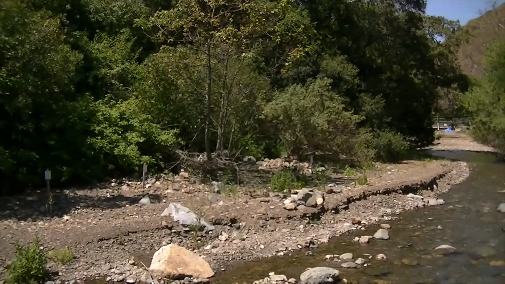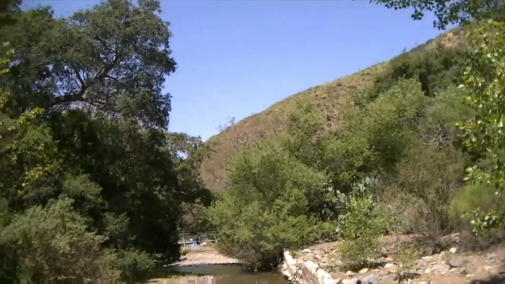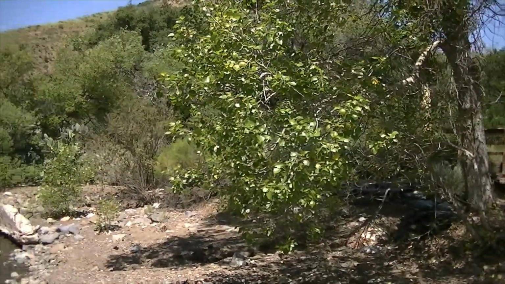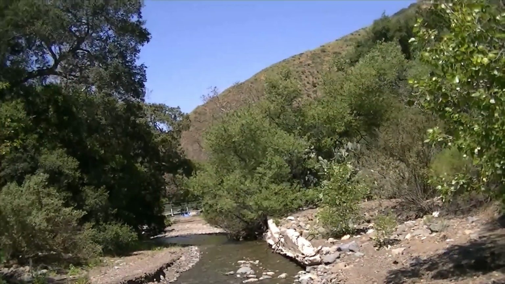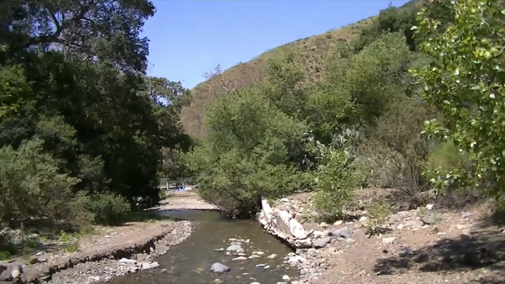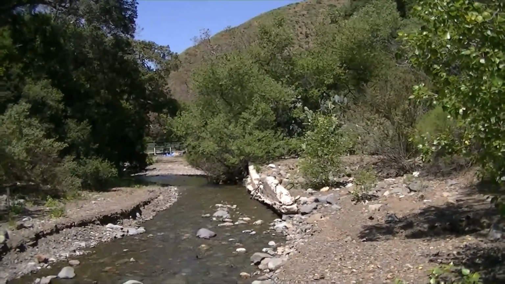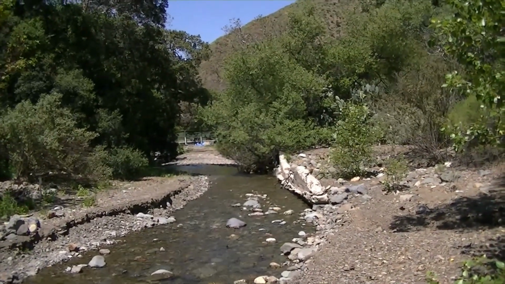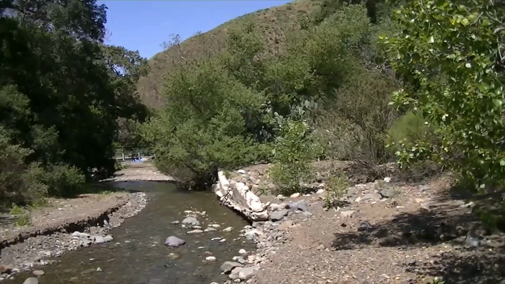Number 7, name the biological community of the San Gabriel Mountains. This is the chaparral, the Spanish word for ranch. And what's unique about this biological community, number A, is it is prone to burning. That's how it regenerates itself.